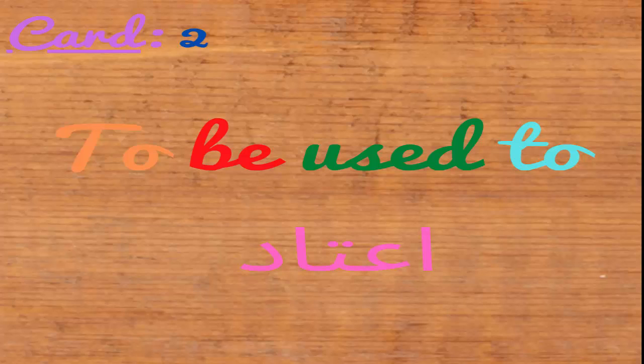Now, card number 2 is to be used to. So notice here too, it is going to be followed by a noun or a verb, but if it's a verb, the verb should stay in infinitive form, which means no change. Here we have the expression to be used to. So here to be, of course, when it comes to the sentence, is changed, and as we explained in the previous lessons, to be becomes is or are in simple present, or was or were in simple past.